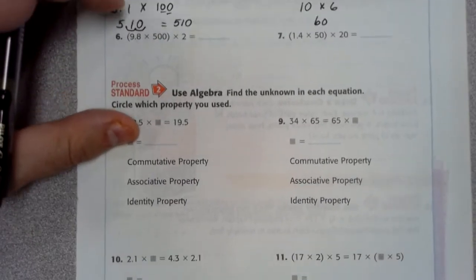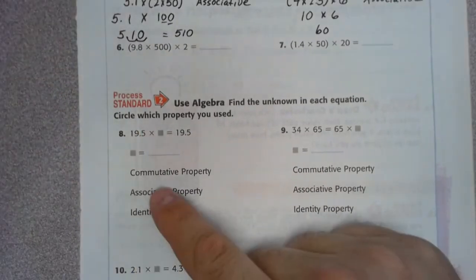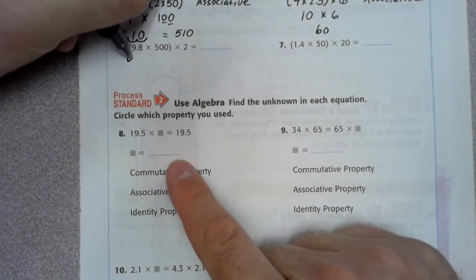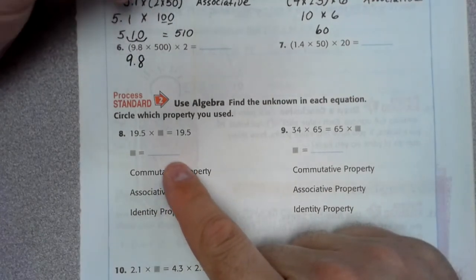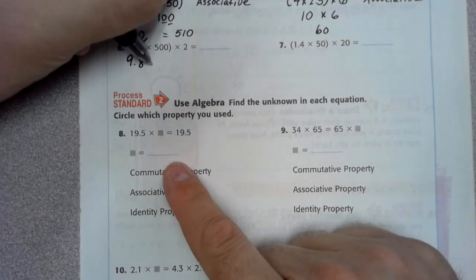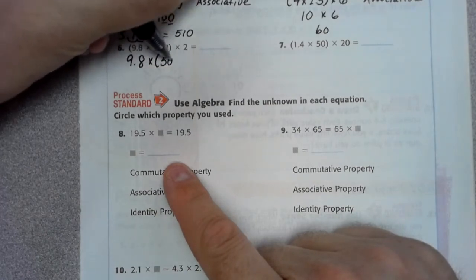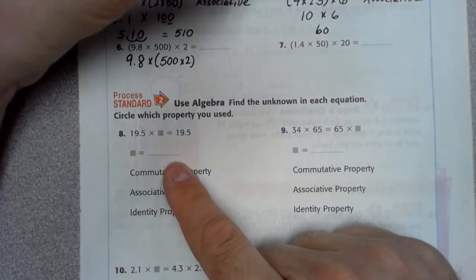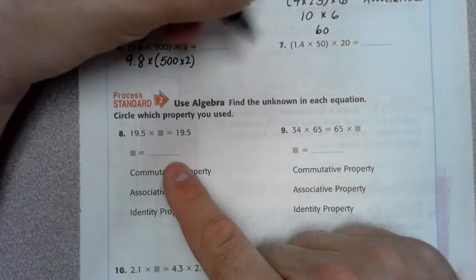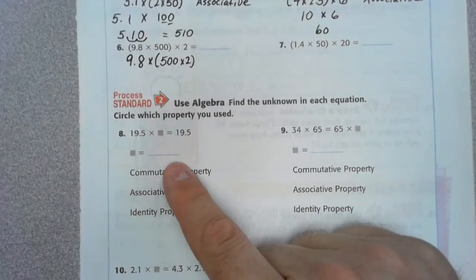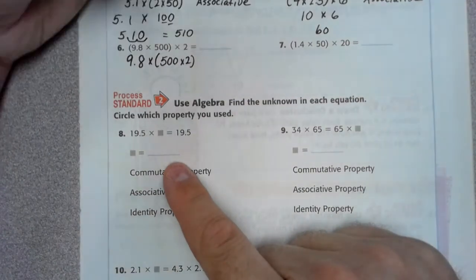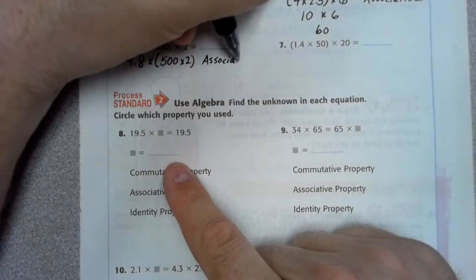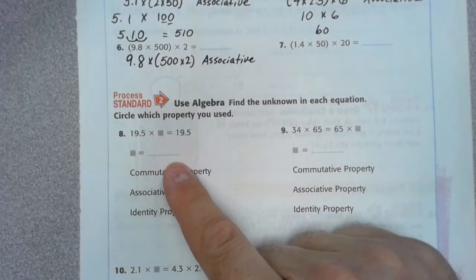The next one is 9.8 times 500 times 2. Again, you should be able to see that this is a pretty easy one as far as saying 9.8 times the group 500 times 2. Again, associative property.